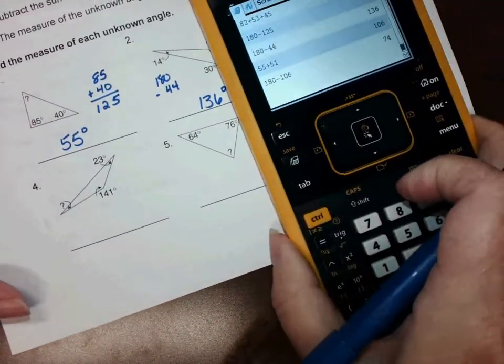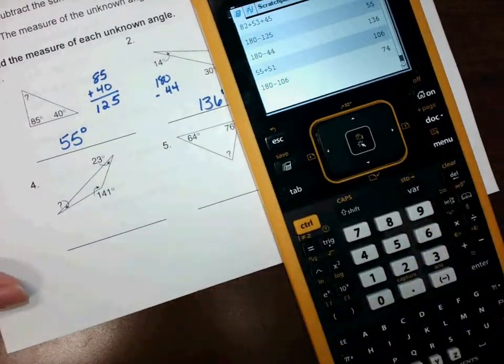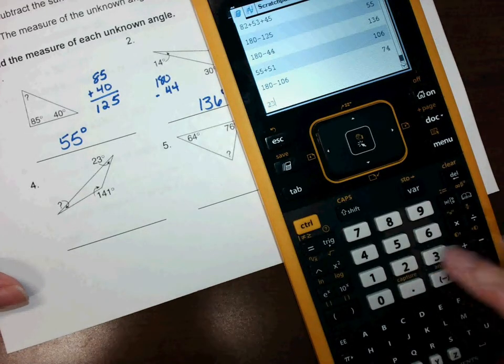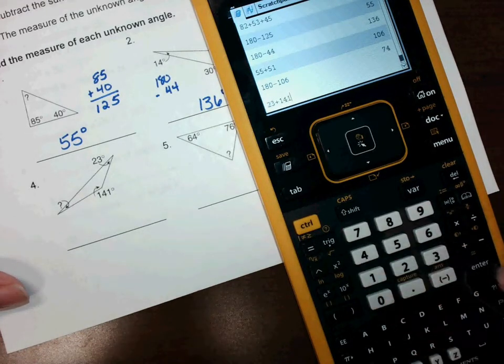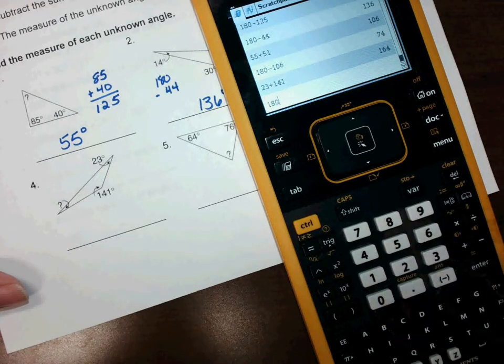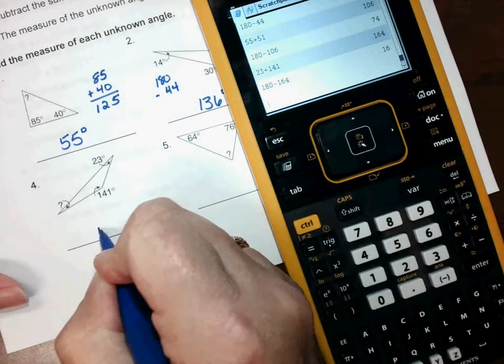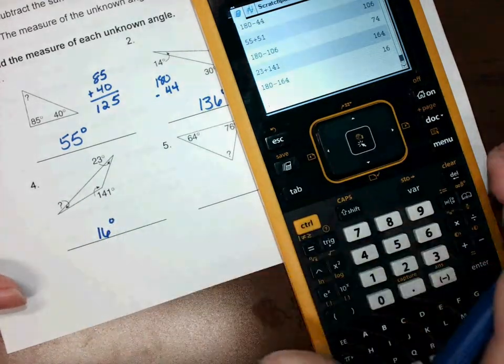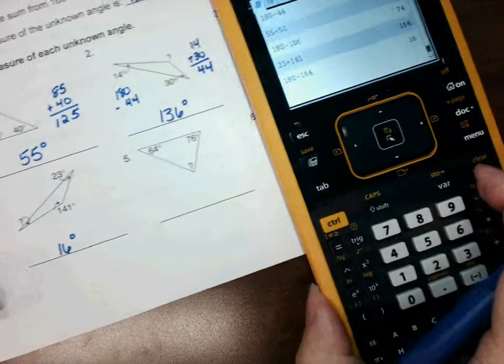I'm just going to do it by calculator for the rest of this sheet. 23 plus 141, that equals 164. And then I'm going to do 180 minus 164. That equals 16 degrees for that little angle right there.